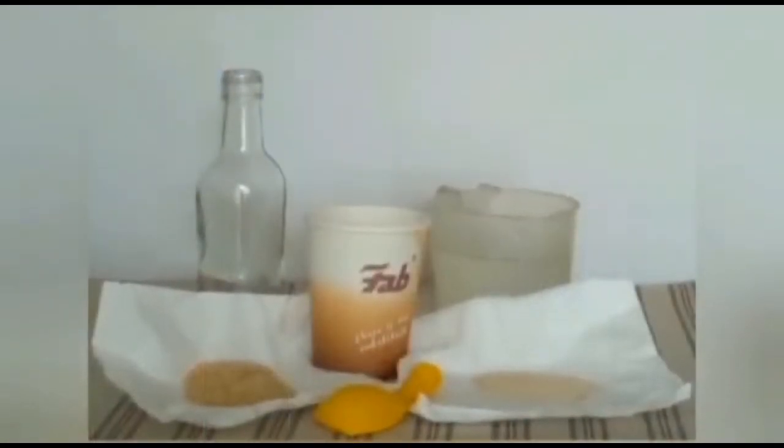Today let's study about microbial activity with a small activity. I need sugar, yeast, a balloon, a cup, warm water and a bottle.